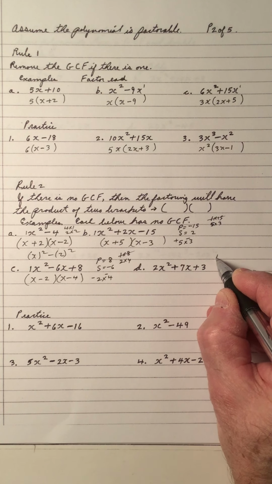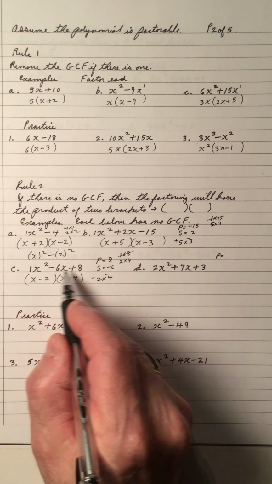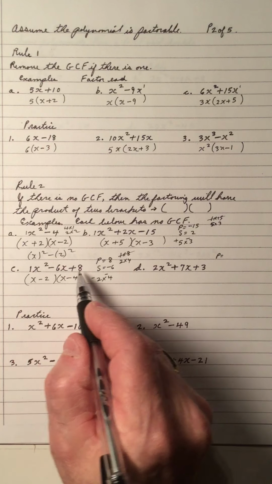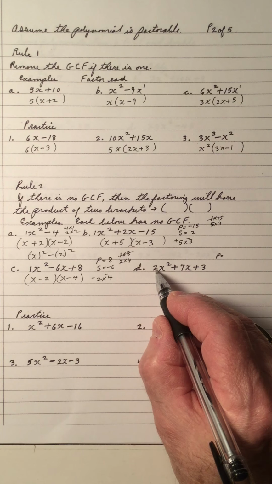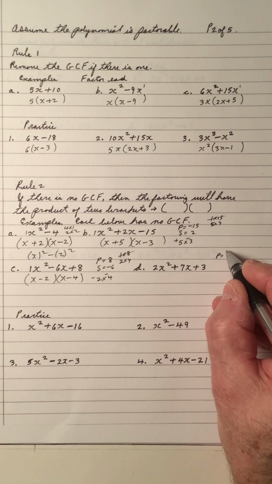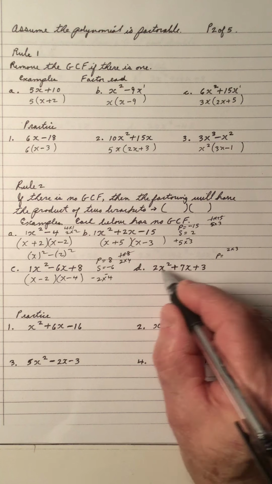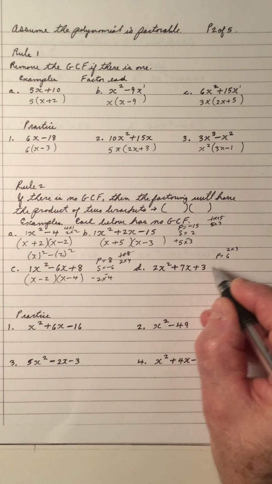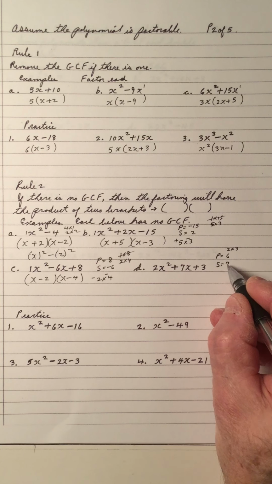What happens? The product, now, remember the product is the 1 times the 8. But when there's a 1 there, you can automatically say that's the product. But when there's a 2 here, that's not a GCF. The product is 2 times 3. You have to multiply these two to get 6. And the sum is still 7, which is in the middle.